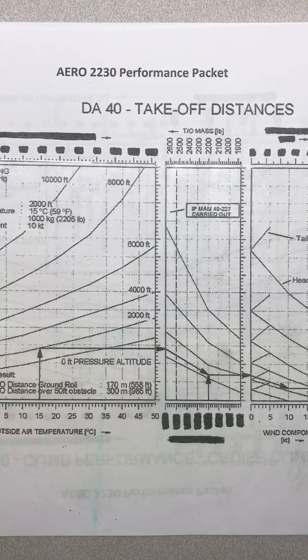Okay, so for takeoff distances, we're also going to use charts straight from Diamond out of the AFM. We're going to do this in class, and this is just a demonstration video in case you're having trouble doing it. We're just going to use the numbers in the example provided. This table, this graph is pretty simple.